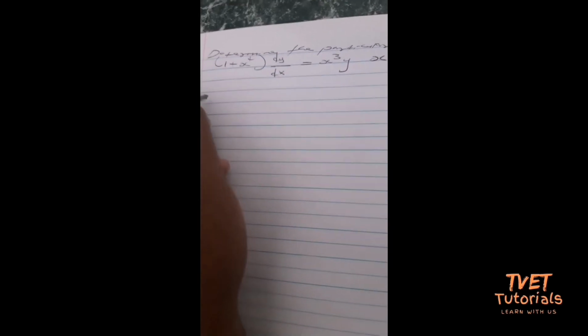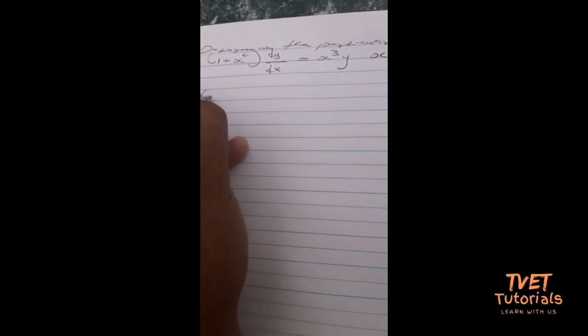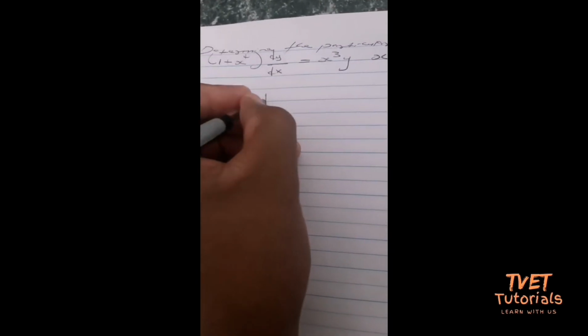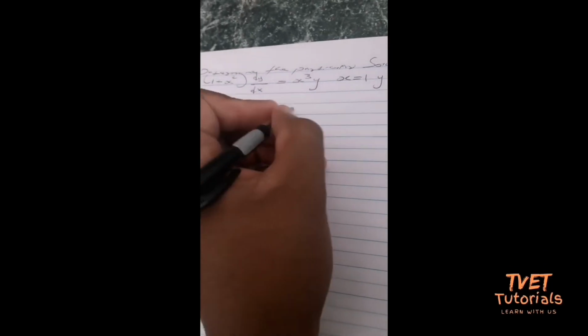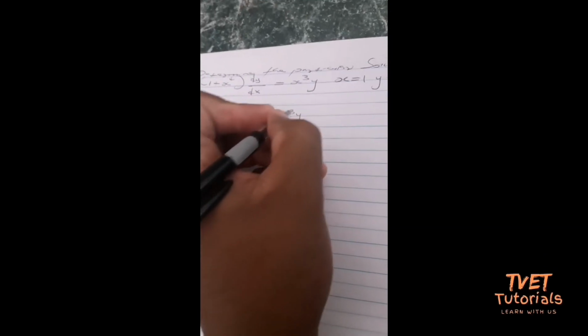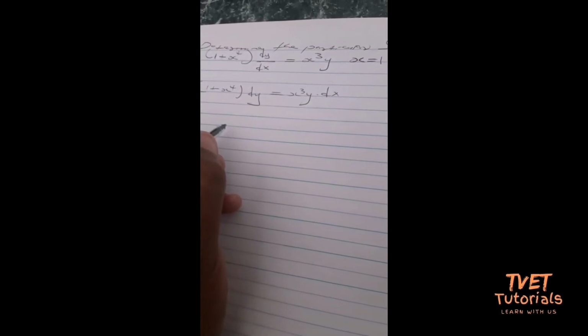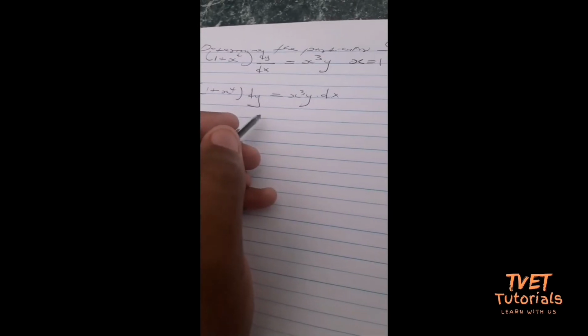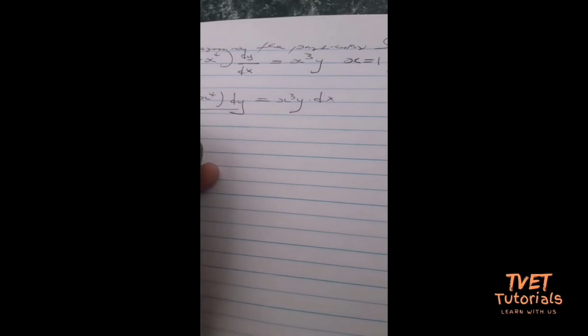What I'm going to do is cross multiply. When I cross multiply, I will get (1 plus x to the power 4) dy, which is equal to x cubed y multiplied by dx. The next thing I'm going to do is divide both sides by y(1 plus x to the power of 4).